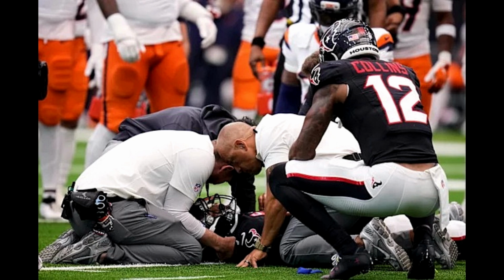In today's game, CJ Stroud suffers an apparent head injury and is then later ruled out of the game.